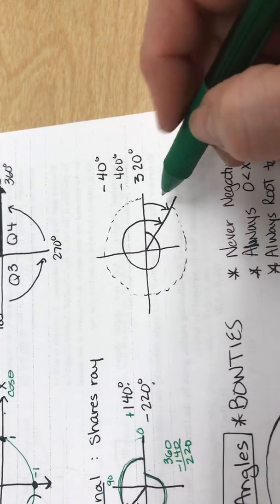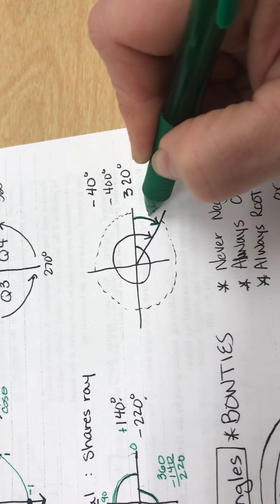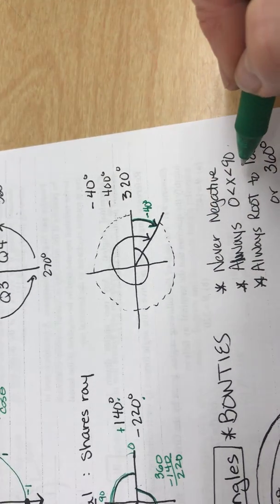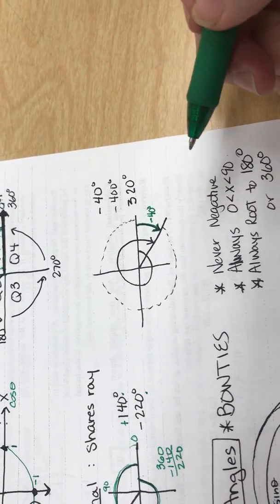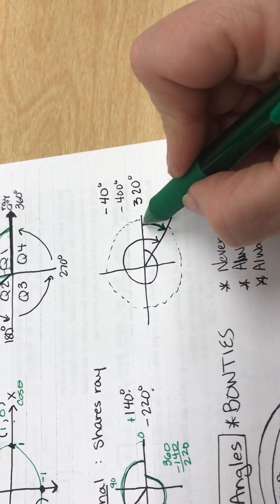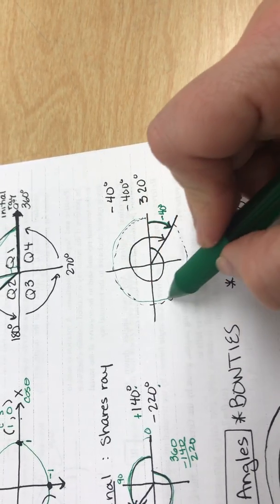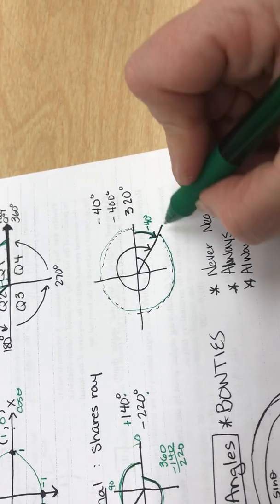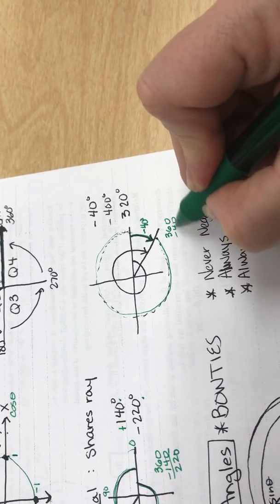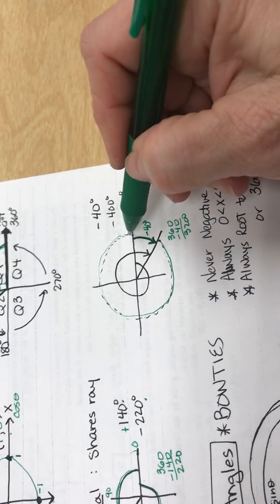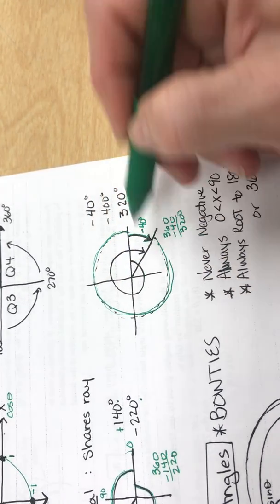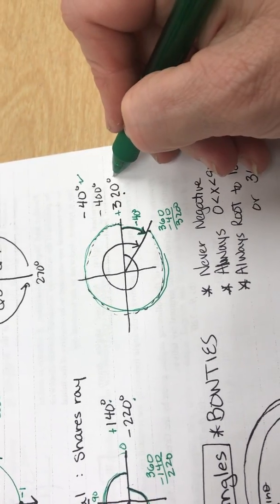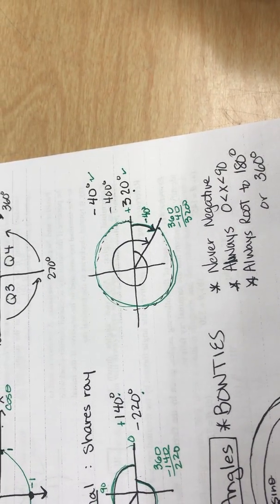Okay? So here's another one. If I went down, that's negative. If I tell you this is down 40 degrees, then what is another coterminal? Well, a full circle, if I went positive, a full circle is 360. I can't make it to 360. So 360 minus 40 is 320 degrees. And I would be going this way, so that is a positive 320. So negative 40 and positive 320 are coterminals.